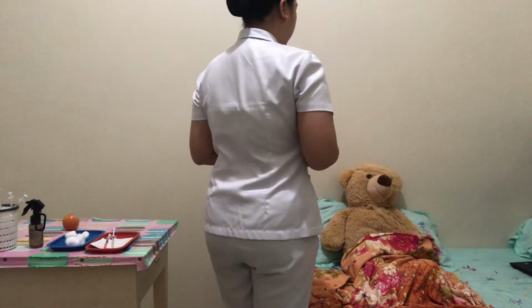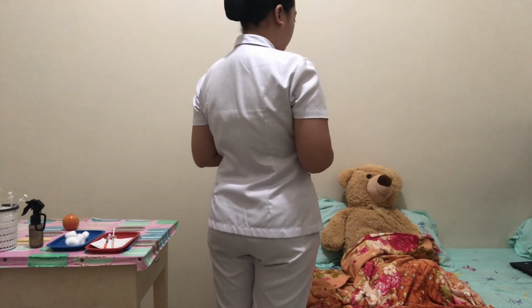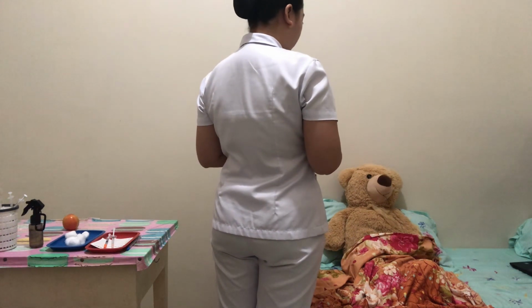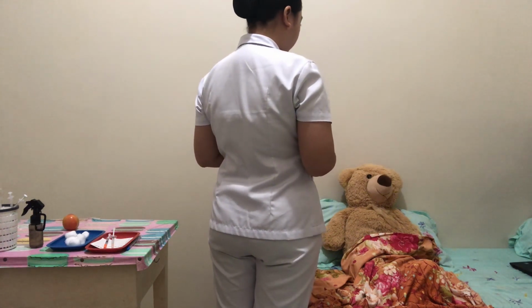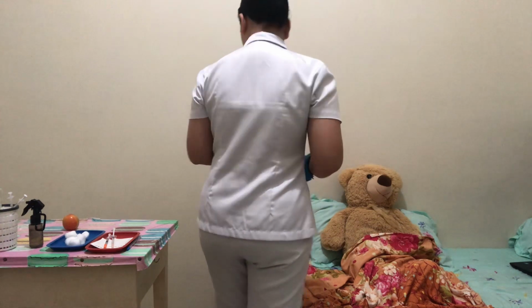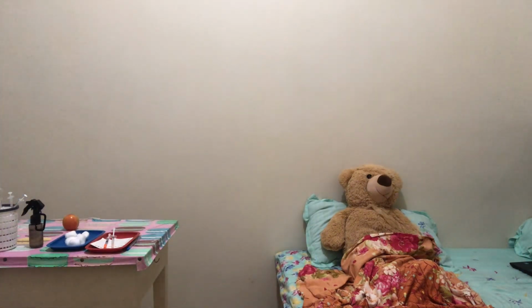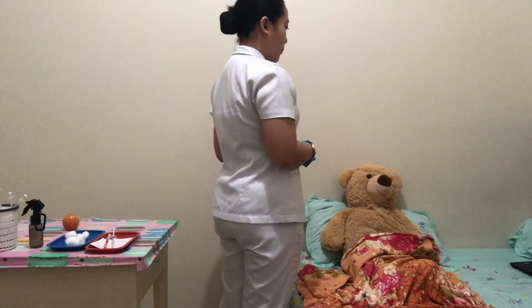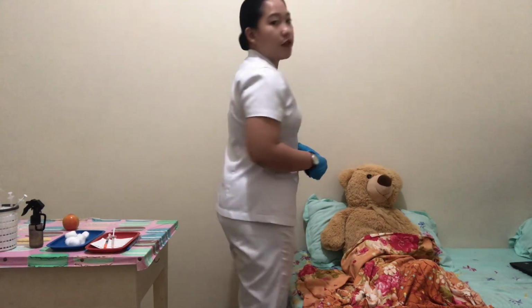Alright, ma'am, today I'll be administering your medication through your parenteral route, and will that be alright? Okay, so I'll be closing the door for your privacy. And also, I have already prepared your medication earlier. So now, assist the patient to a position in which the arm, leg, or abdomen can be relaxed depending on the side to be used.